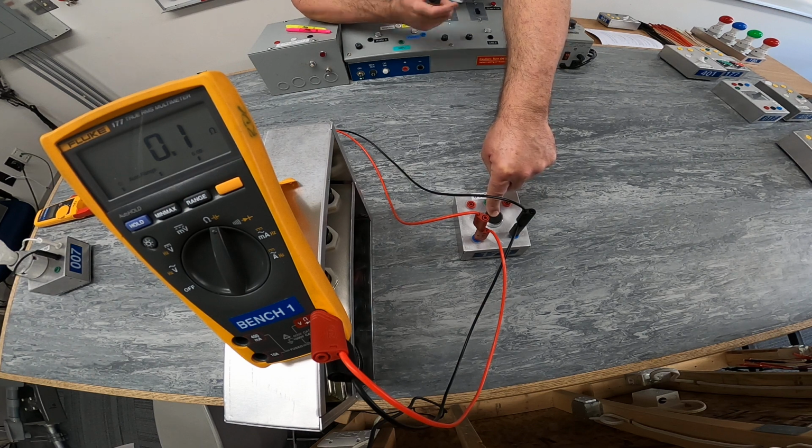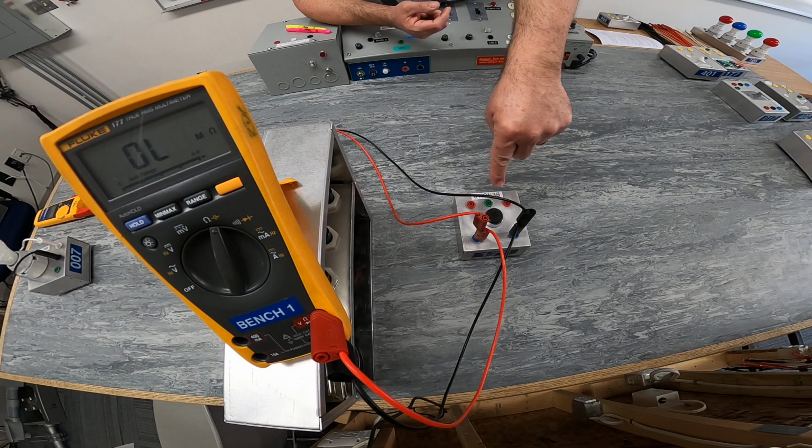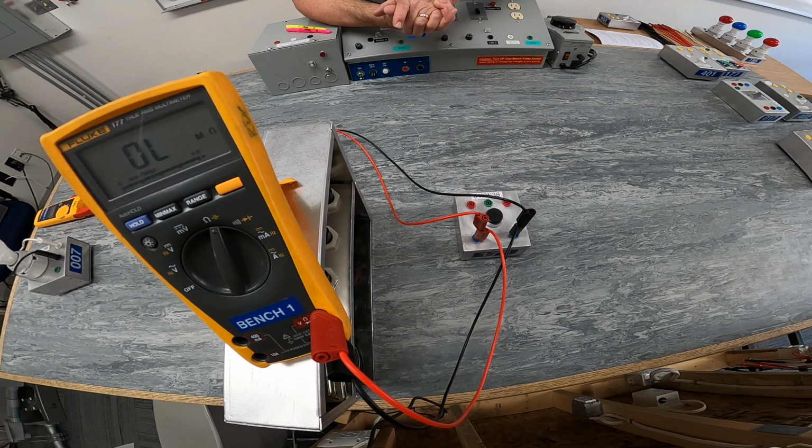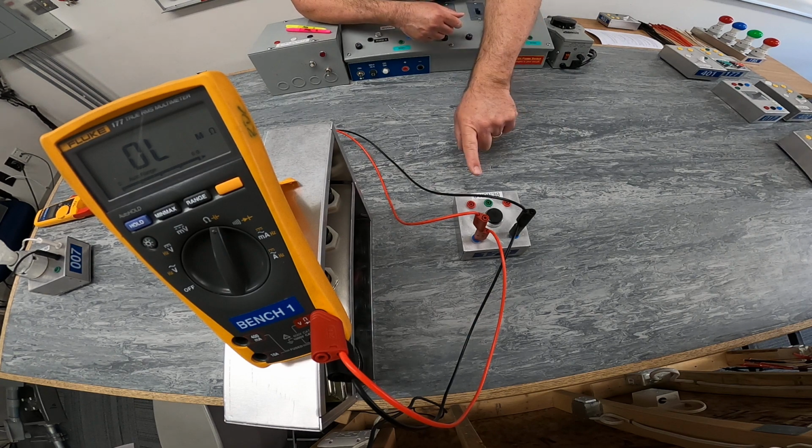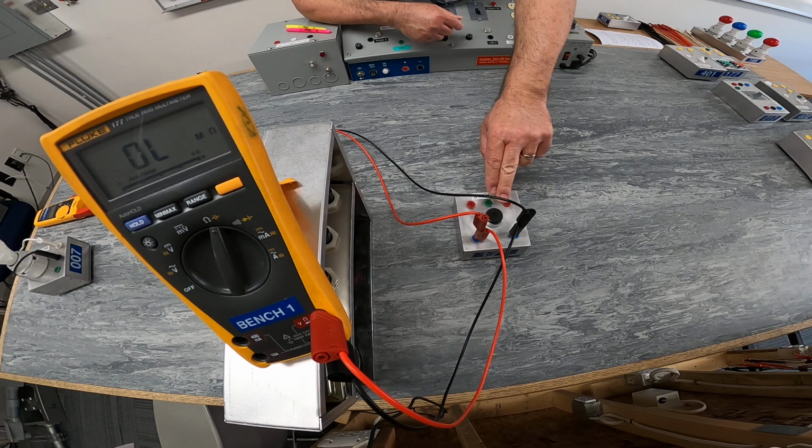Letting go, there is a spring action that releases the switch back to its original position, and we see that there is an open. So in this case, we have what's referred to as a momentary switch. It is spring loaded, so there's a spring that pushes back up.